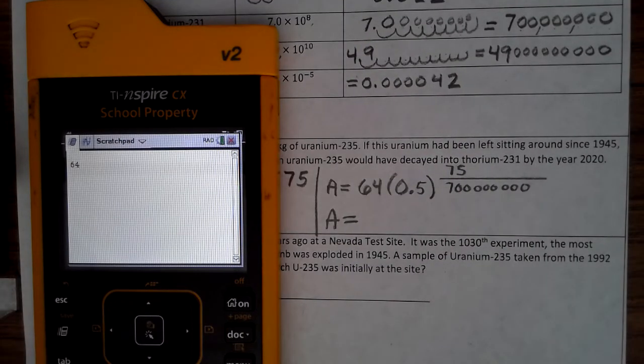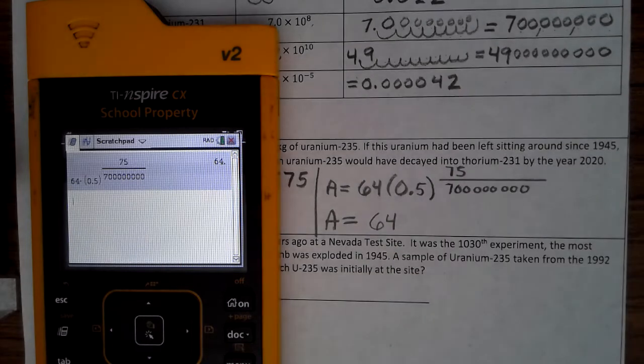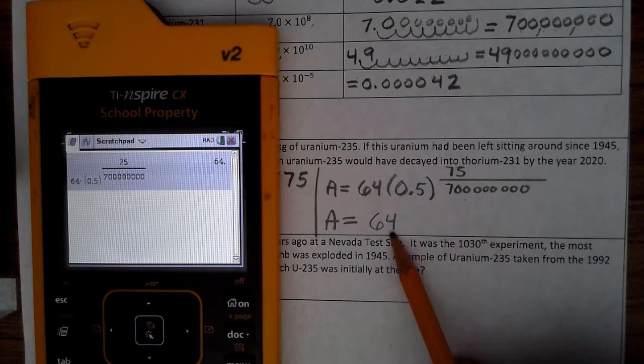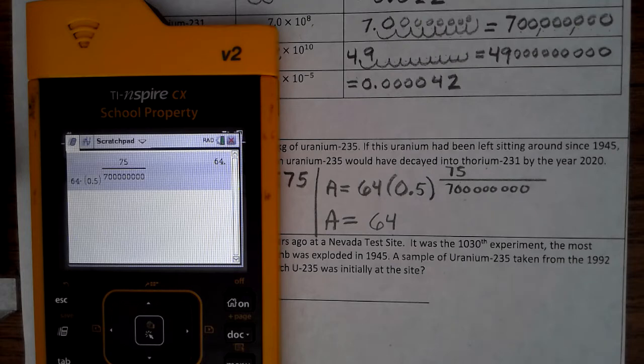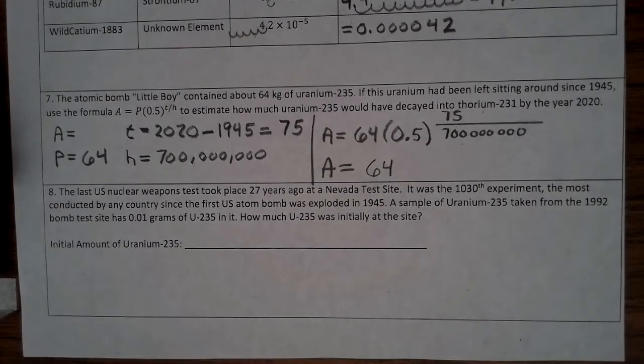So 64, parentheses 0.5 raised to, control divide, 75 divided by 700 million is in essence 64. And the reason why that is is because since it takes 700 million years for half of it to turn to thorium, 75 years is nothing compared, basically nowhere near that. So in essence, almost none of it has decayed. Okay. All right. Now let's leave it at dark because I think we need to calculate number 8 as well.